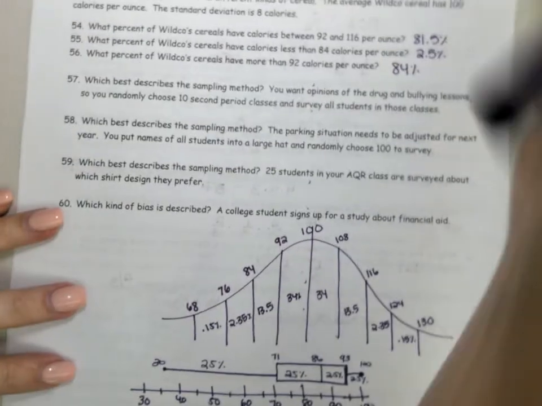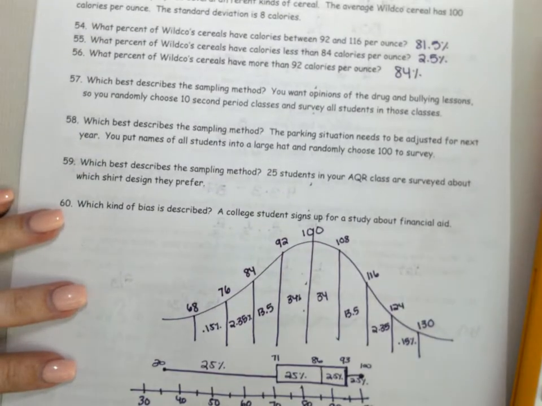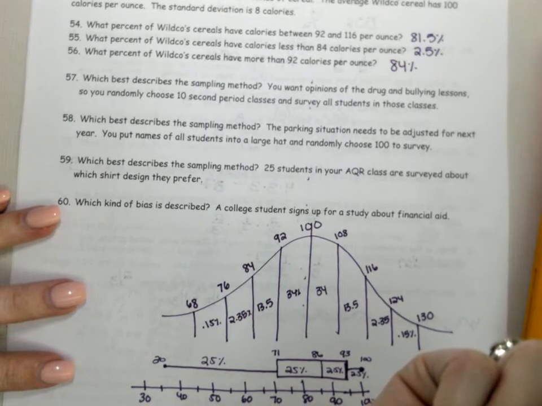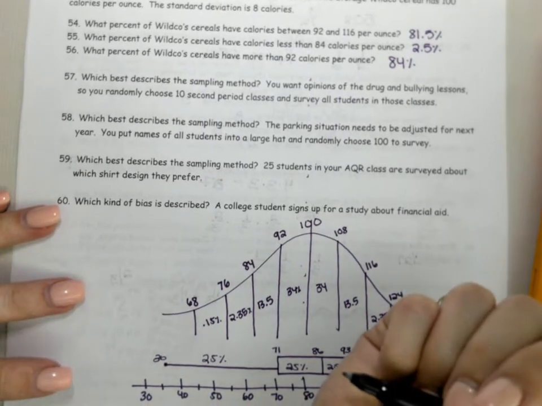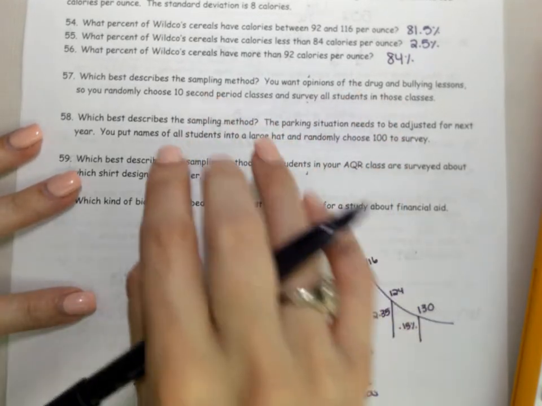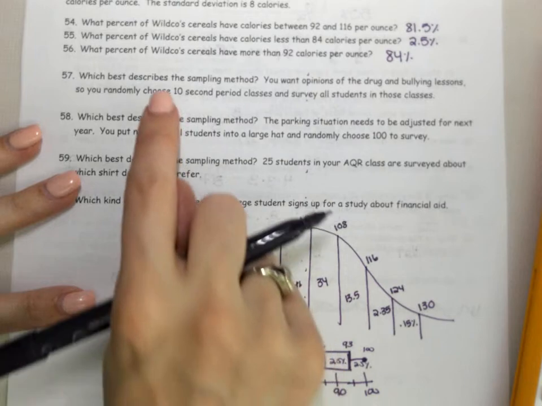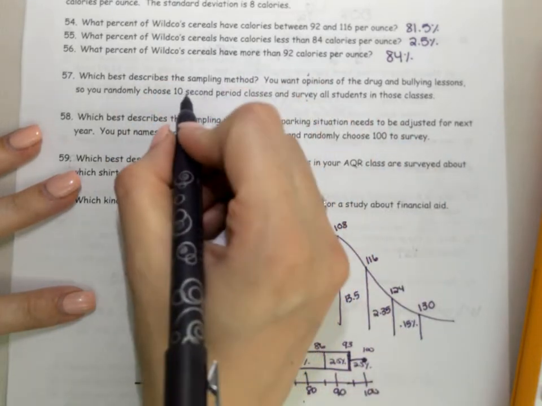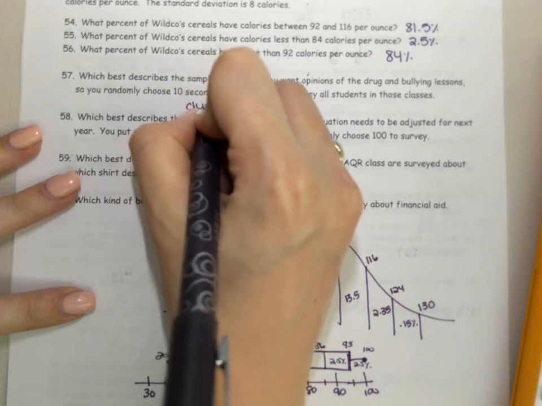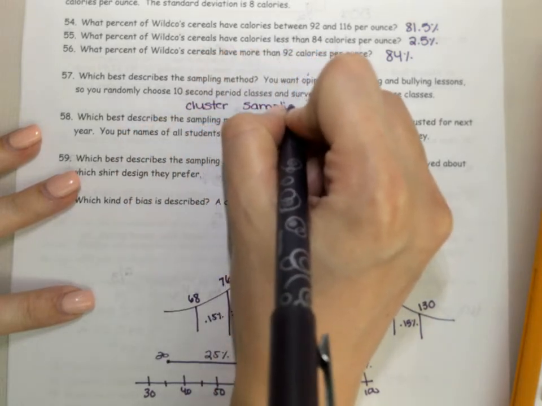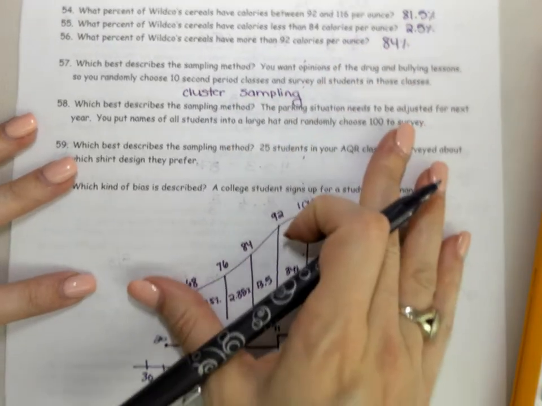There you go. Which best describes the sampling method? You want opinions of the drug and bullying lesson, so you randomly choose 10 second period classes and survey all the students in those classes. So because you're separating them into different clusters, and then you're surveying different ones within different clusters. So this is cluster sampling. You're sampling based off of the location.